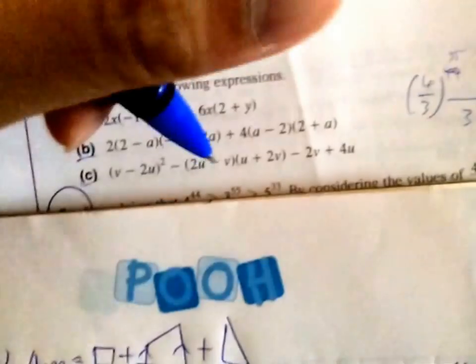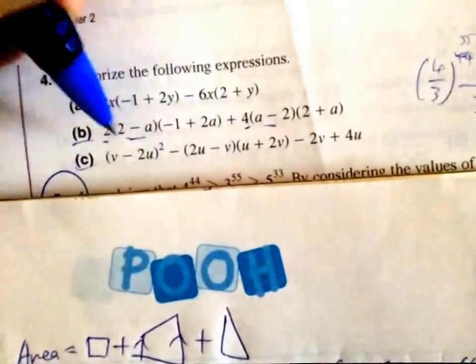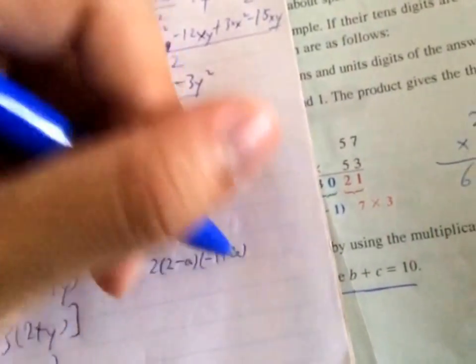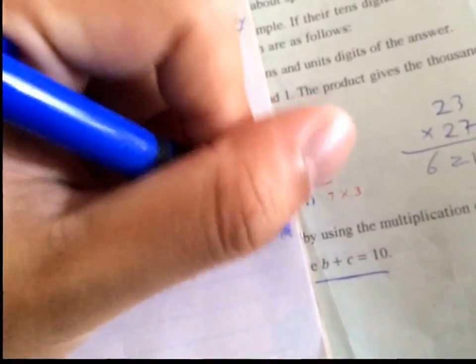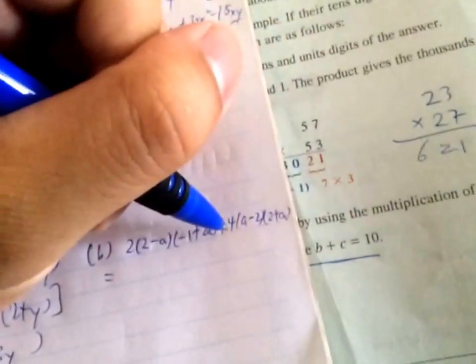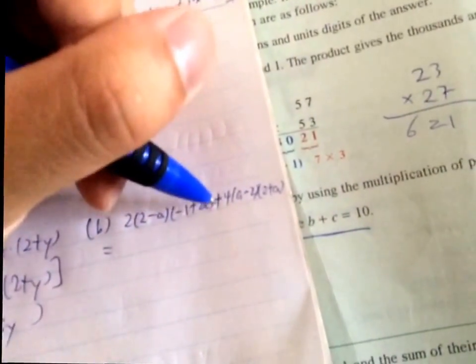The second one is also in 2, and these two are quite similar. You can do something for it. Part B: (2 minus a)(-1 plus 2a) plus 4(a minus 2)(plus a). Okay, so we usually change this to (2 plus a)(2 minus a), and then make this negative.